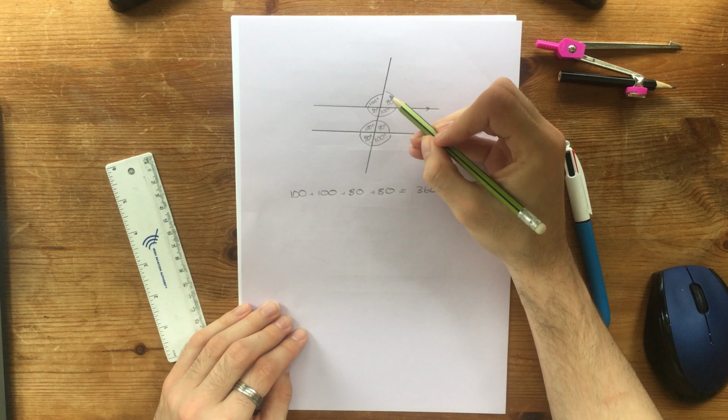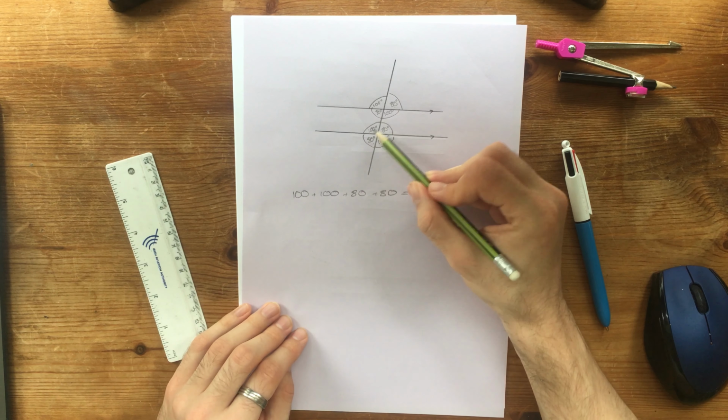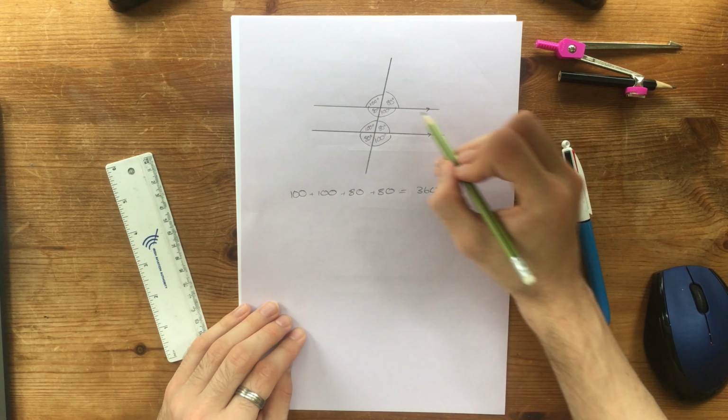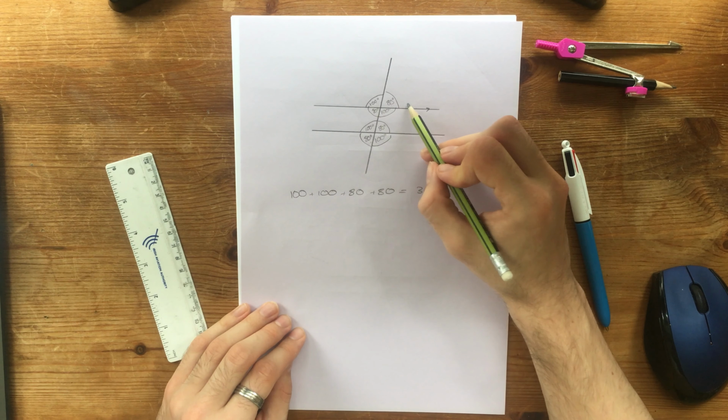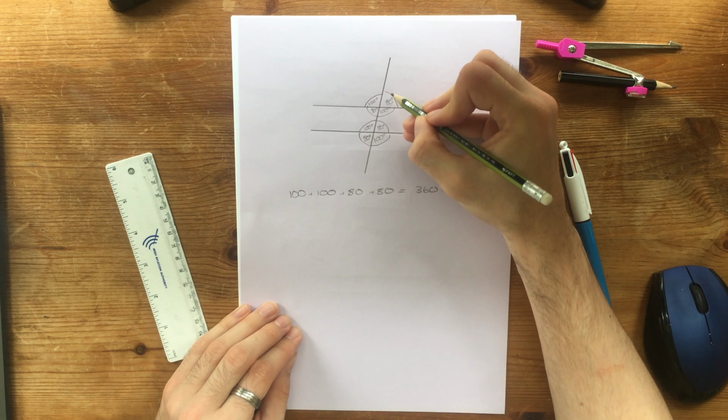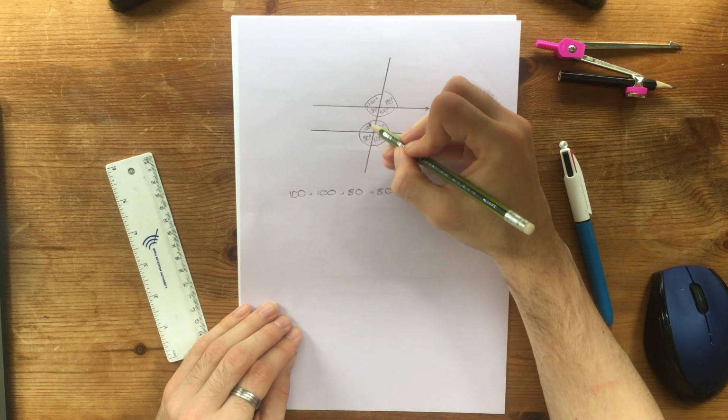So we know that this is 360. These are all the same numbers, so this will be 360 as well. So we're happy with that. Along every straight line, do we get 180? We do. That's 180. This one, 180. Along here, 180, 180. They all get to 180.